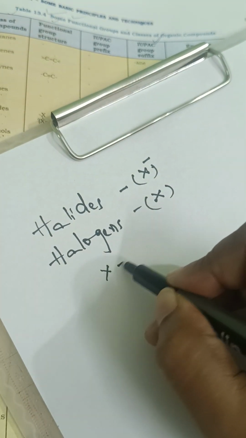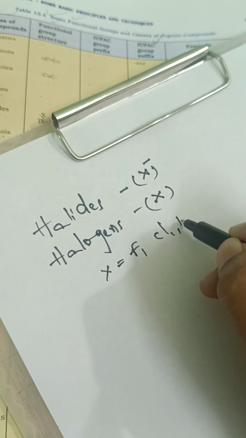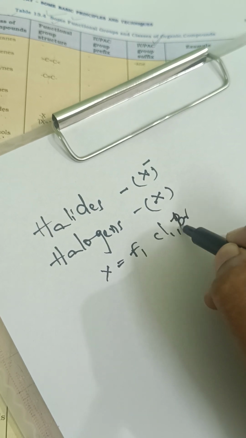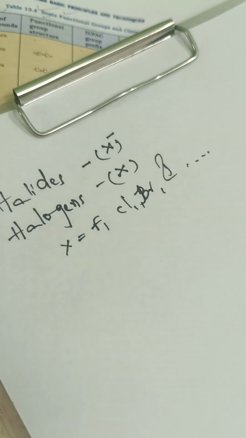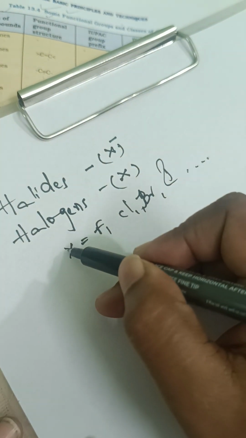Here X you can take as fluorine, chlorine, bromine, iodine, and so on. X is nothing but halogens.